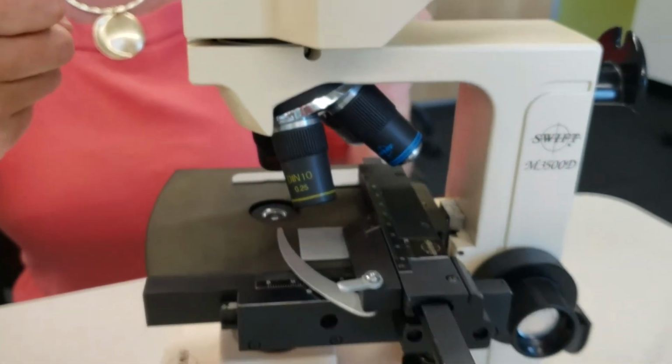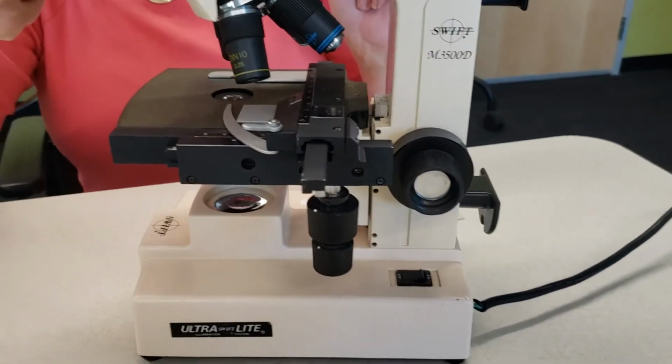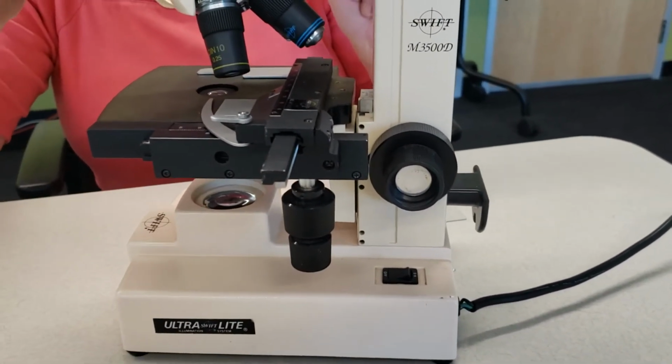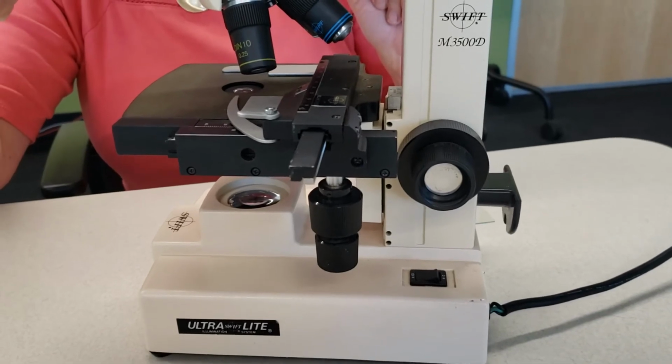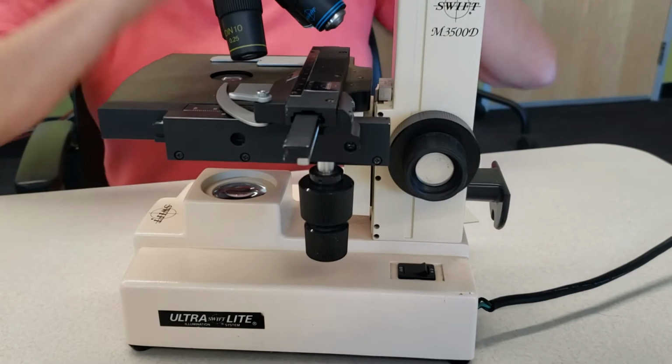Okay. What am I missing? Sorry. No, you're doing good. I'm trying to think if I missed anything. How do students focus an image? I missed those. I'm sorry.